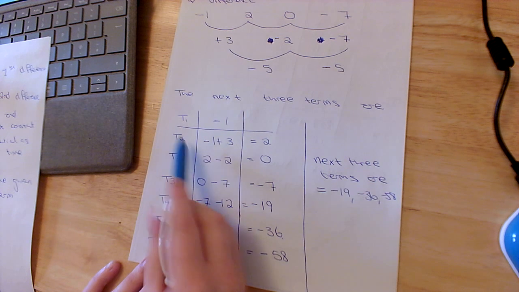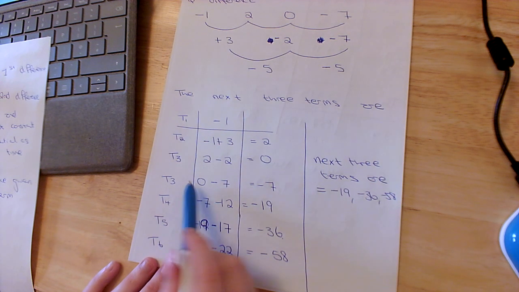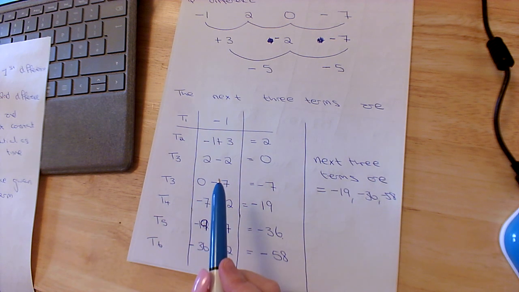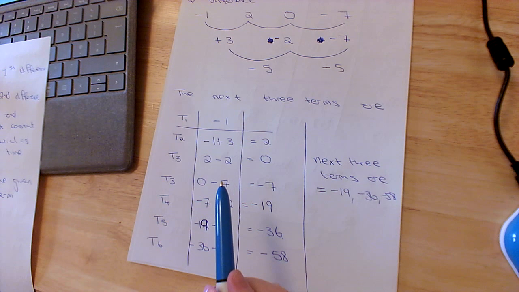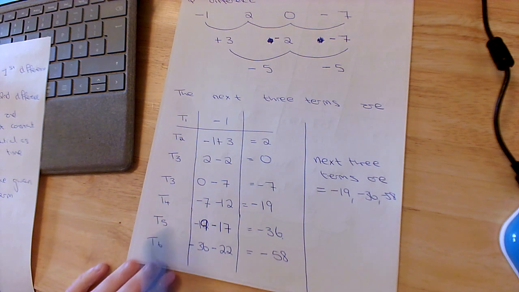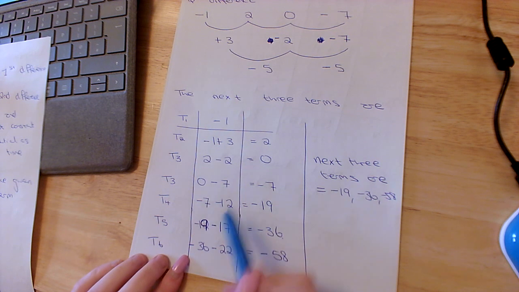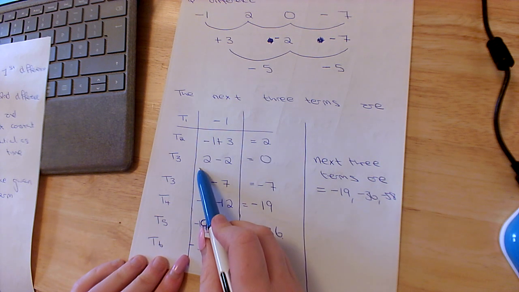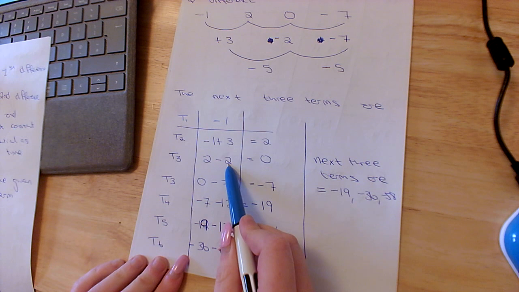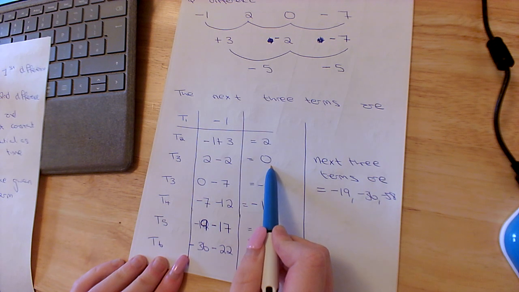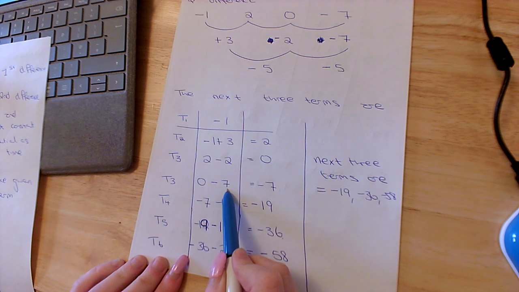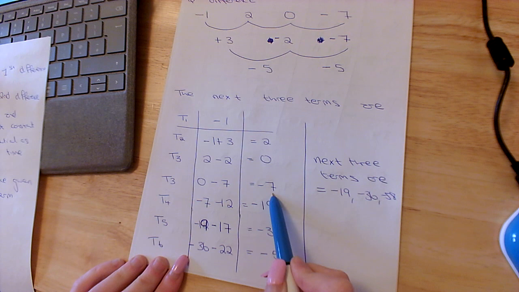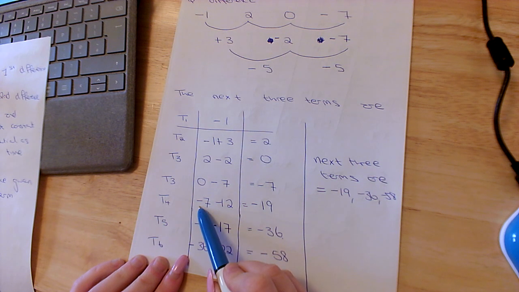So my term 1 is minus 1, and my second difference is minus 5. Then I do the exact same method here, so I have minus 1 plus my 3, and that gives me 2. Bring down my 2, then I have 2 minus 2, and that gives me 0. Then I have 0 minus 7, and that gives me minus 7. Bring down my minus 7.